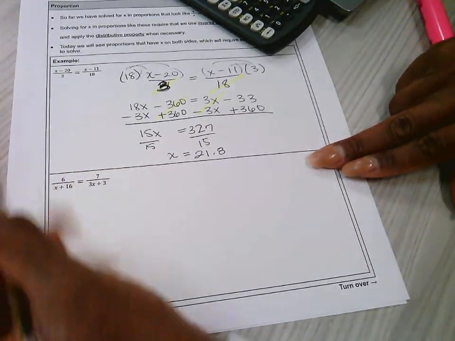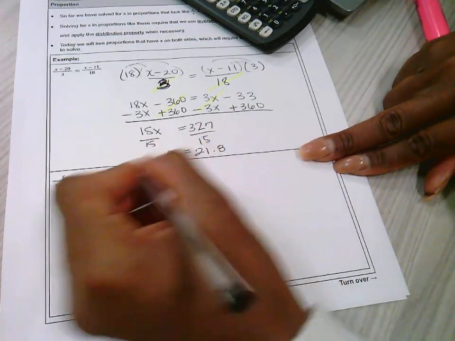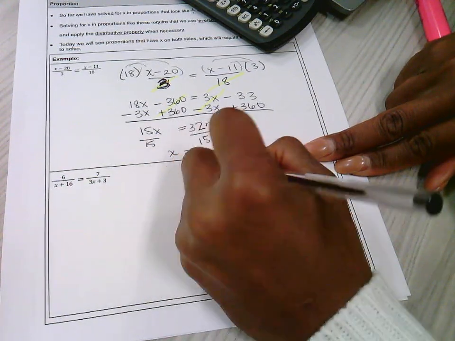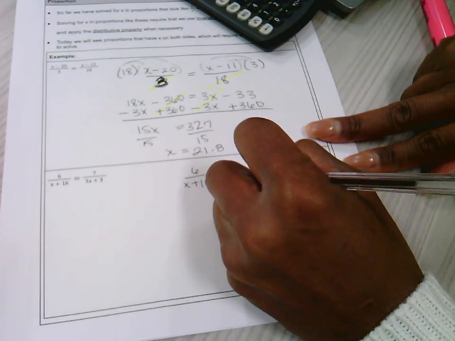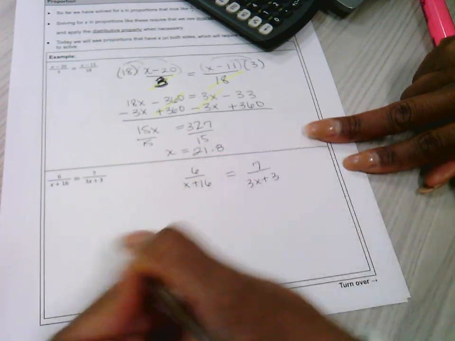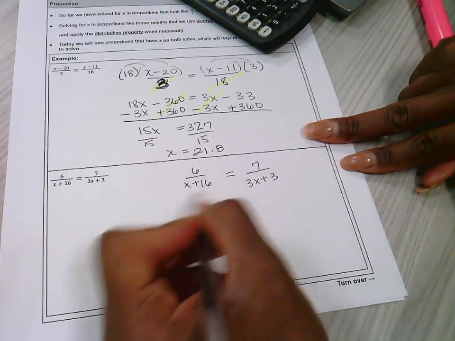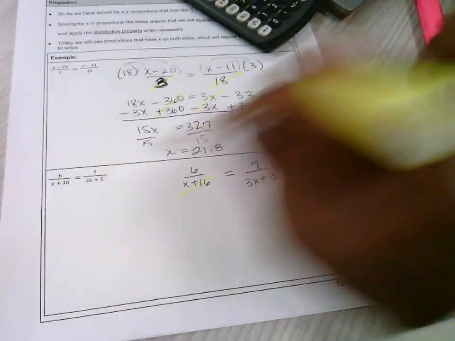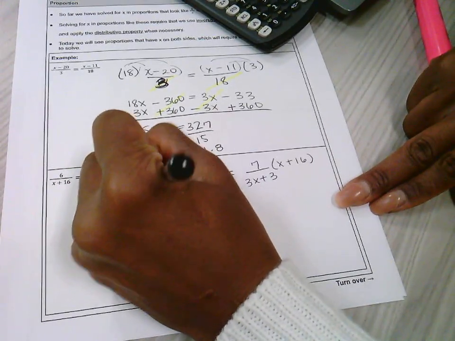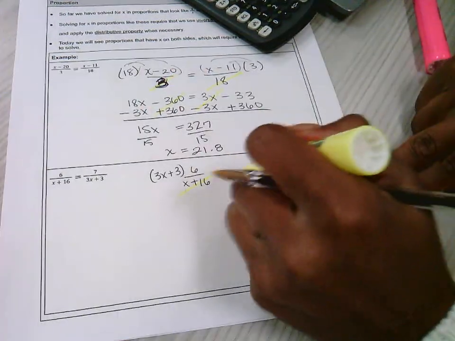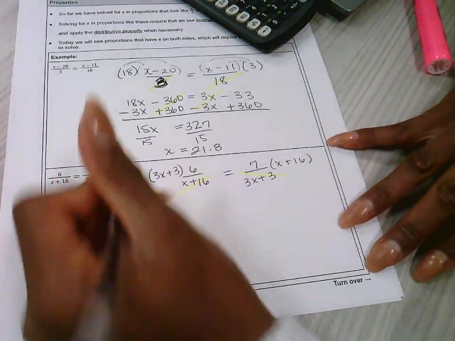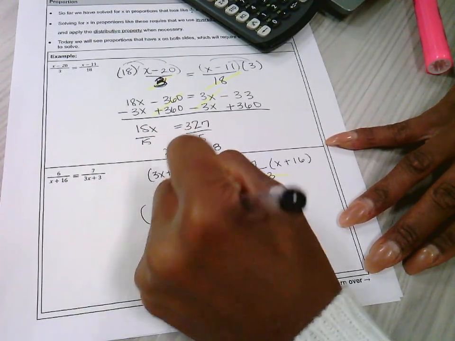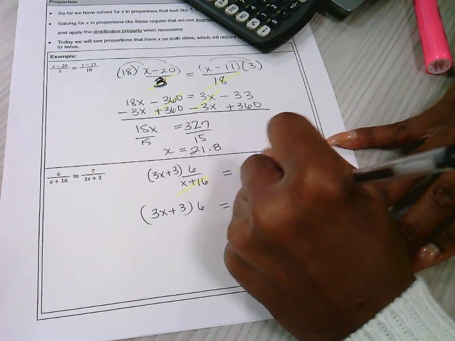All right, we're going to do it again. Now with this one, we've got the binomials in the denominator. So 6 over x plus 16 is equal to 7 over 3x plus 3. Now we just multiply both sides by the denominator. So this is going to be x plus 16 over here. We can get rid of that. And then we're going to multiply 3x plus 3 over here. We can get rid of that. And now we are just going to distribute, remember, 3x plus 3 times 6 equals 7 times x plus 16.